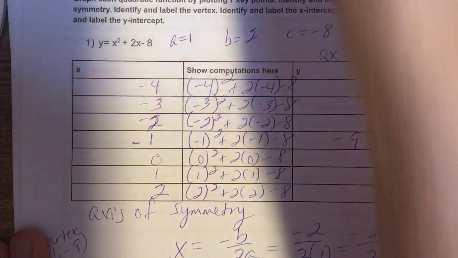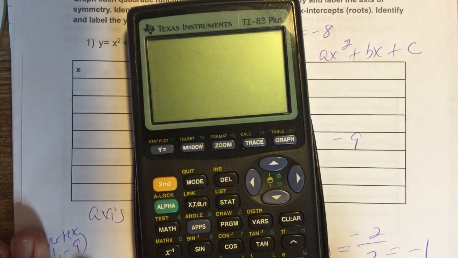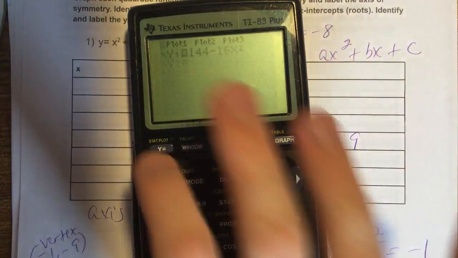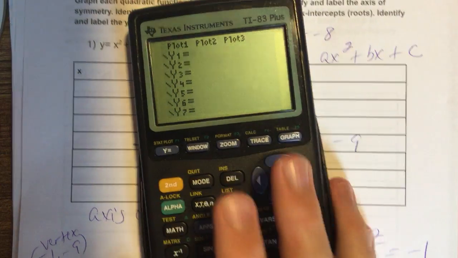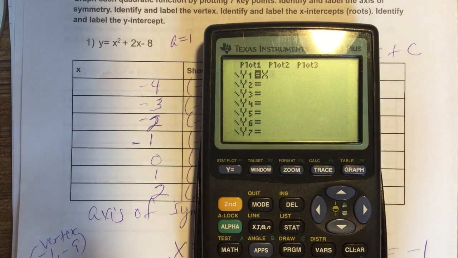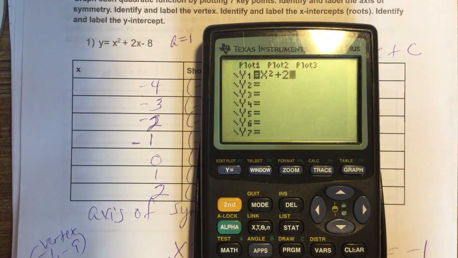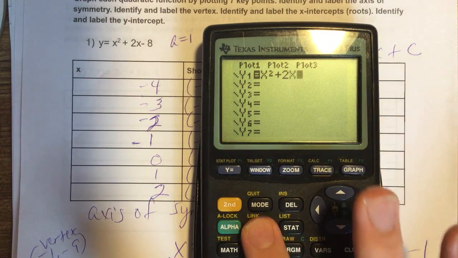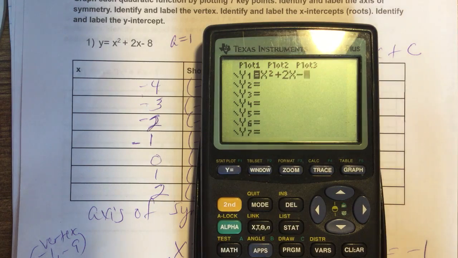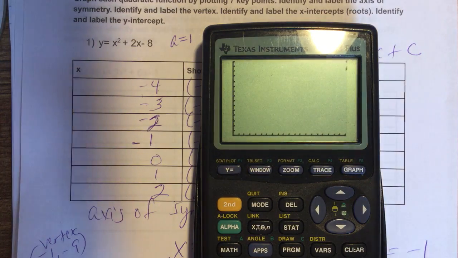However, as presented in the live class, we could have our calculator help us. We can go to y equals, and we can plug in the equation that we're interested in, which is x squared plus 2x minus 8. And then we're going to graph that.